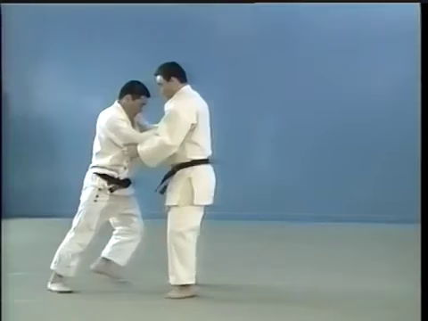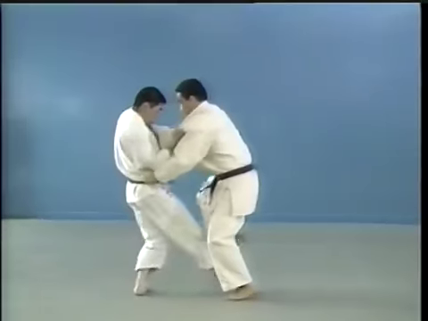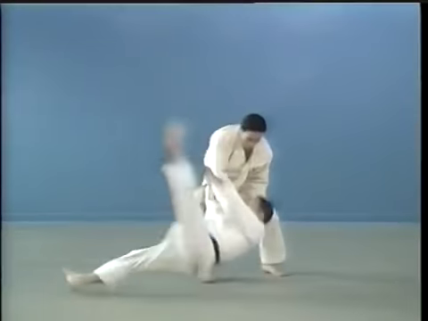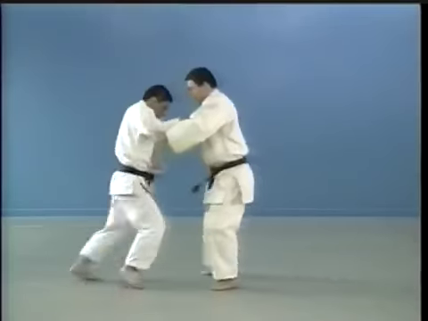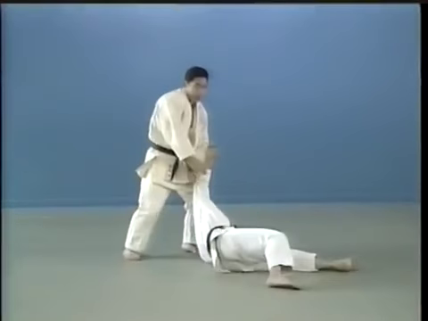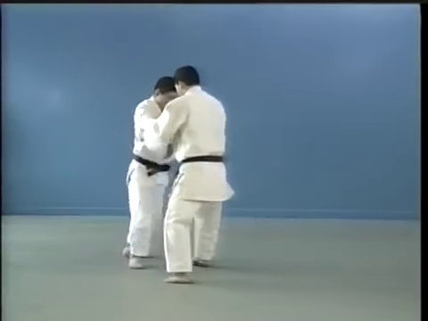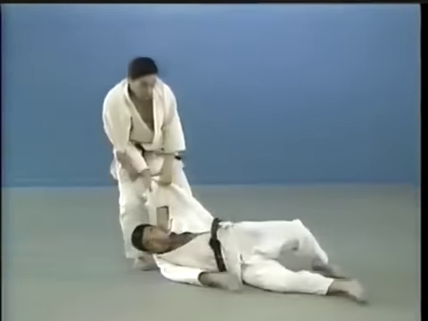When your opponent attacks with a kouchi gari, you evade by raising the foot that's been struck, then make a throw by twisting him to the left. This time, twisting to the right. Look closely at how you evade the attack and how you make the twist.